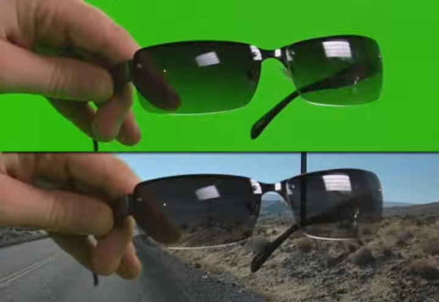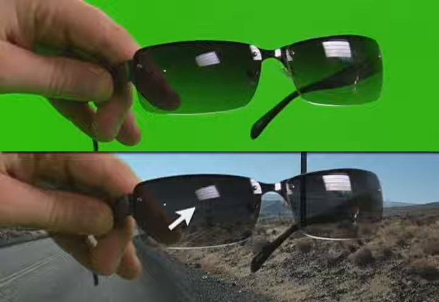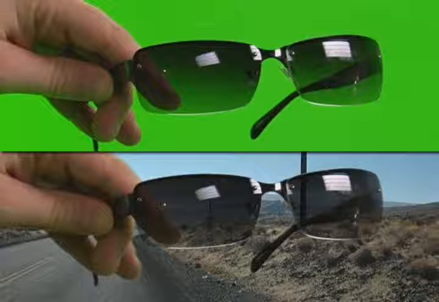The more difficult part is actually again the reflections. Obviously, the reflections from the key banks are not a problem because the keyer just goes around them. But it's important to always remember that the glasses will reflect the soundstage, not the virtual environment. And this kind of reflection out in the desert doesn't make a lot of sense.